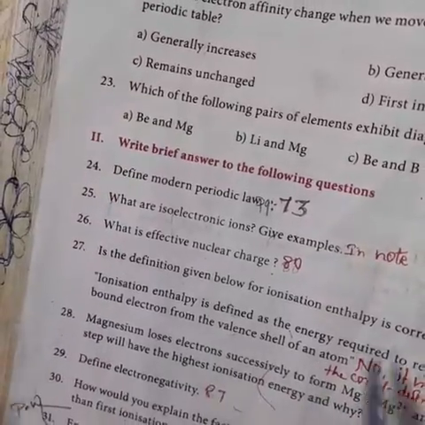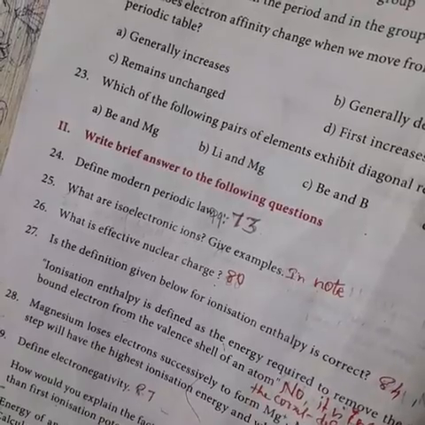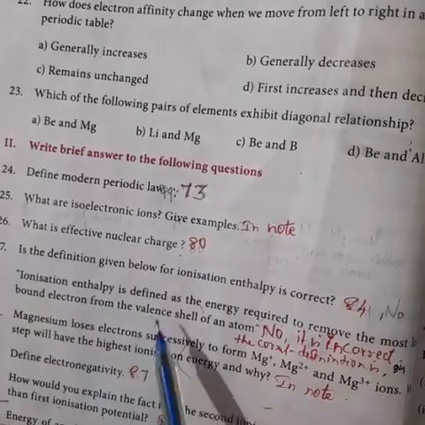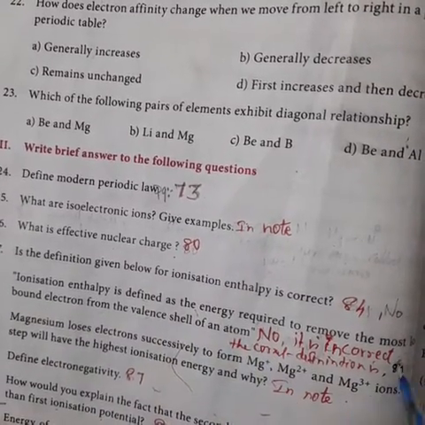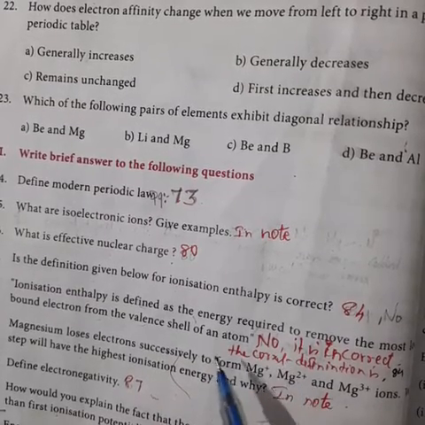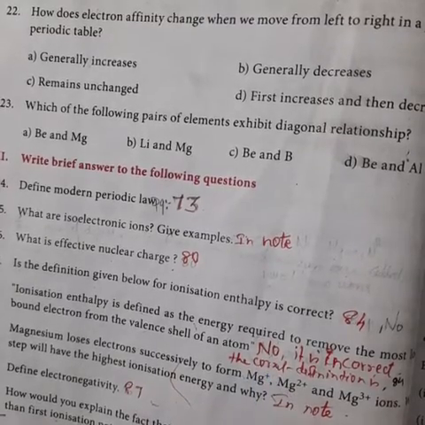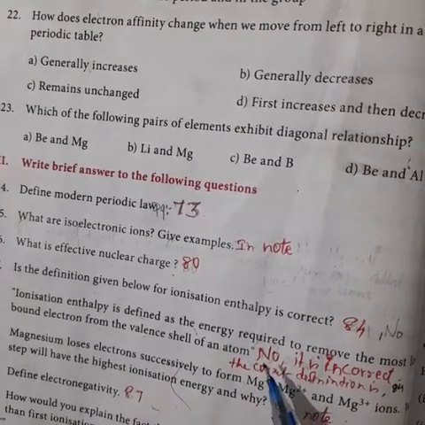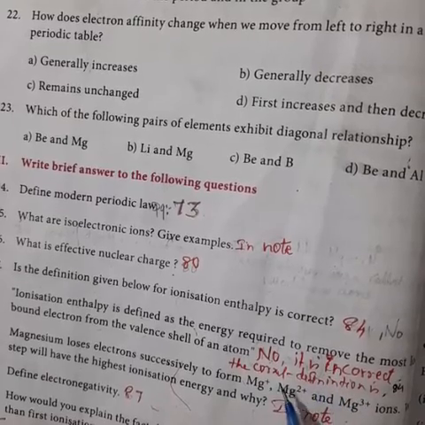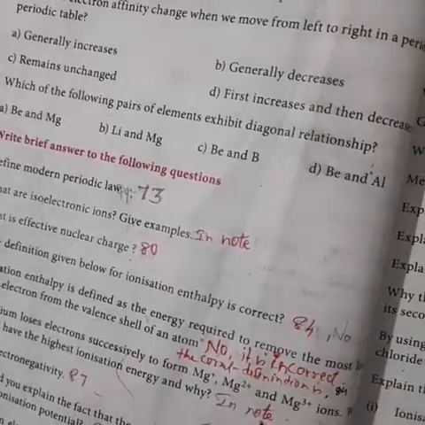Is the definition given below for ionization enthalpy correct? Ionization enthalpy is defined as the energy required to remove the most loosely bound electron from the valence shell of an atom. Is it correct or not? It is not correct. You should write near the question: no, it is incorrect. The correct definition is on page number 84.